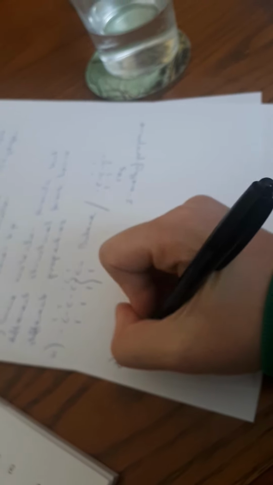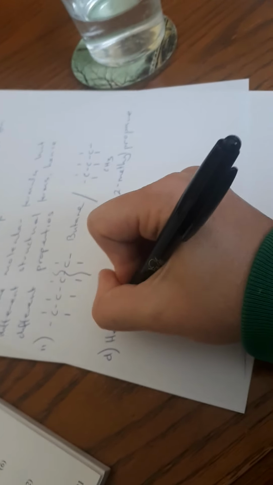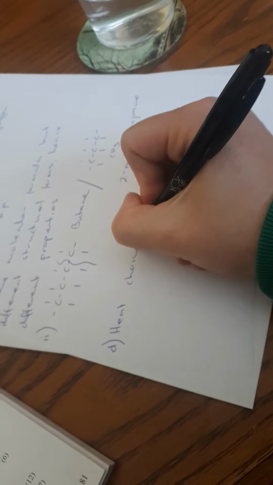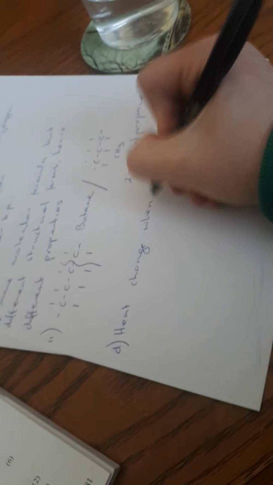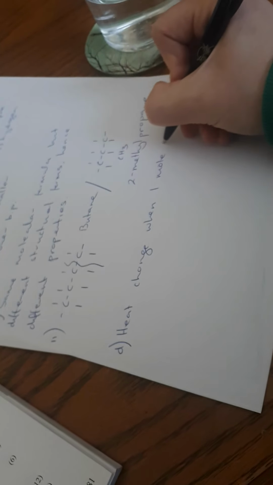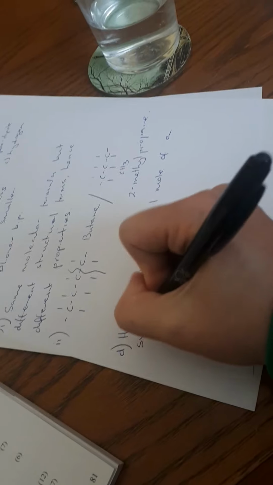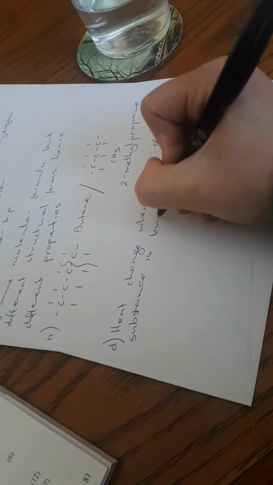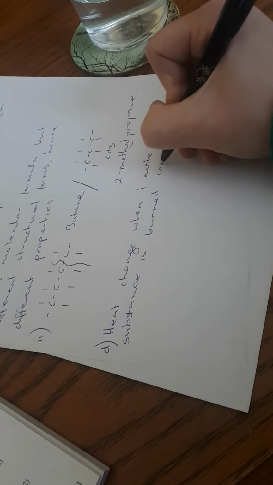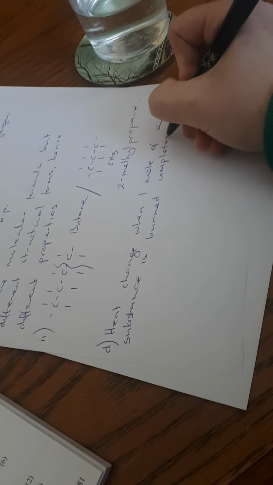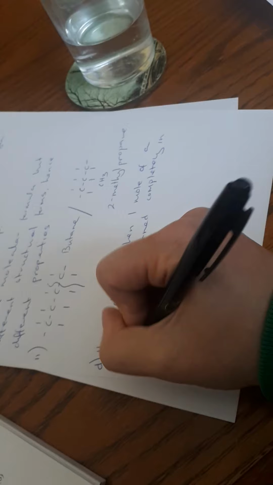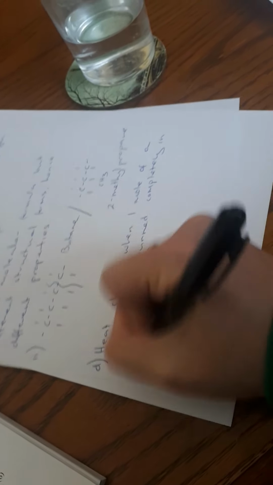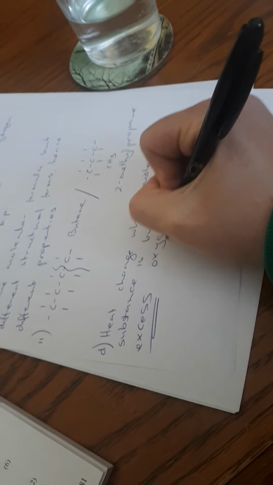Next then, you're asked to define your heat of combustion, and it is the heat change, and you have to state when 1 mole of a substance, so you have to have 1 mole of a substance, is burned completely in excess oxygen. Okay, so very particular there.